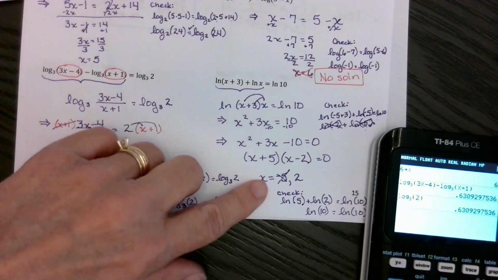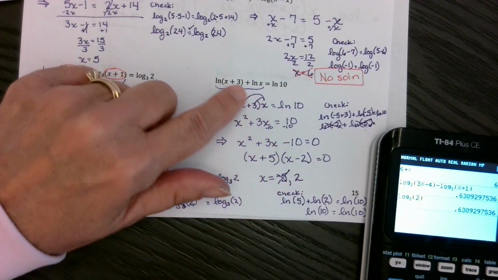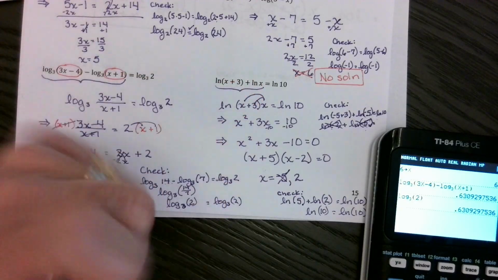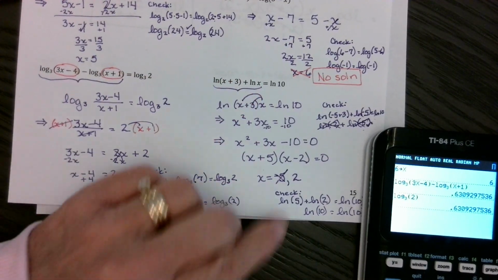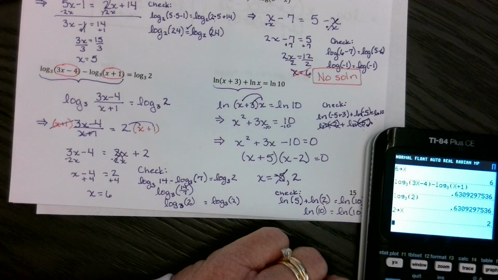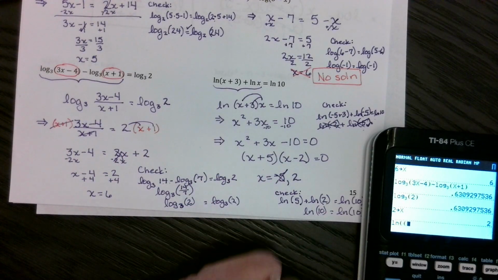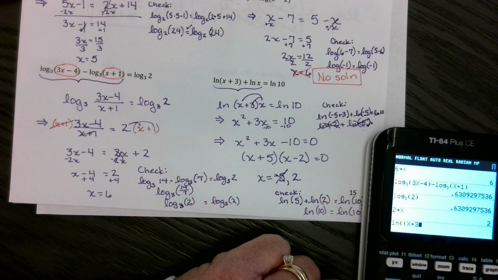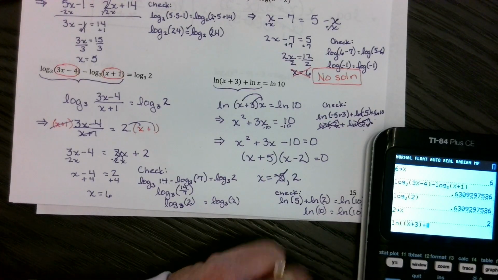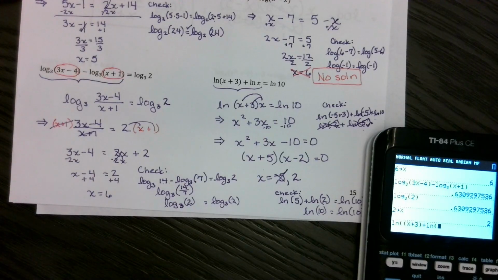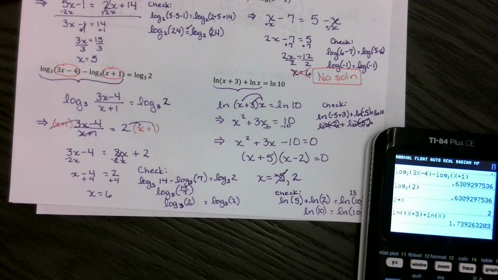Again, the main thing I'm looking for is when I plug this in, that it gives me a positive number. But if I took 2 and stored it under x, and then I did the natural log of x plus 3 plus the natural log of x, I'm going to get that number there.